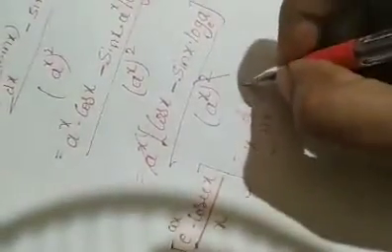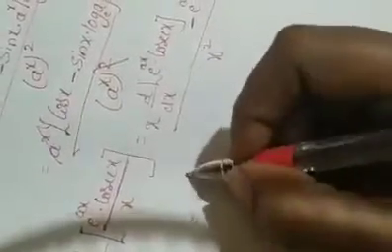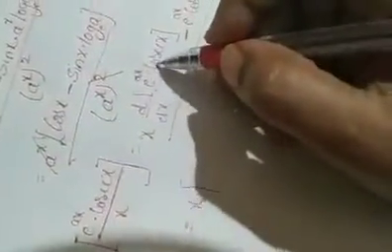Find the derivative of the numerator, e raised to ax into cosec x, minus numerator as it is. Find the derivative of the denominator as it is. Now we have to use a product rule.